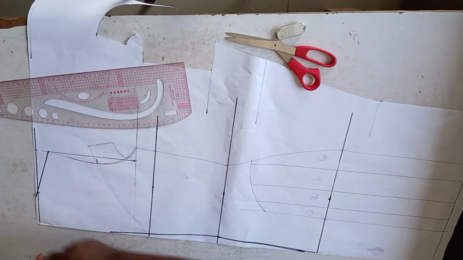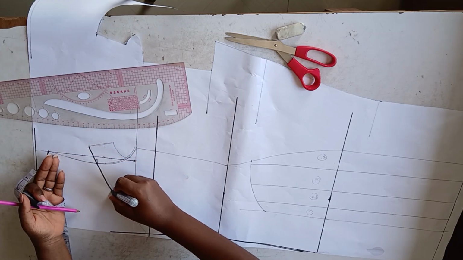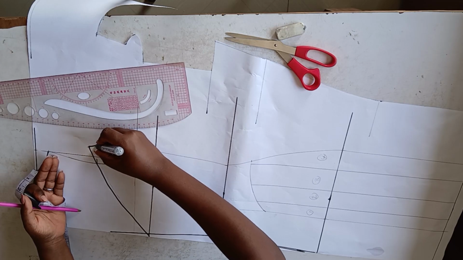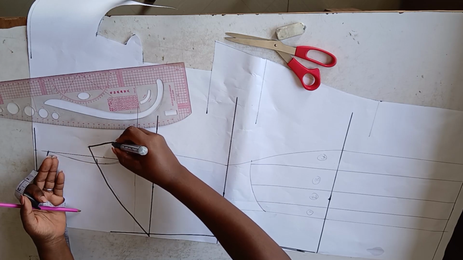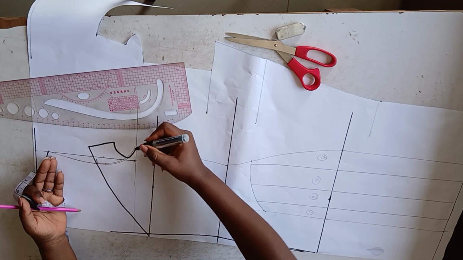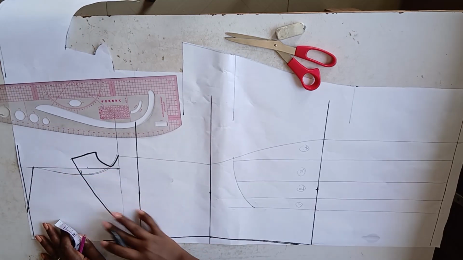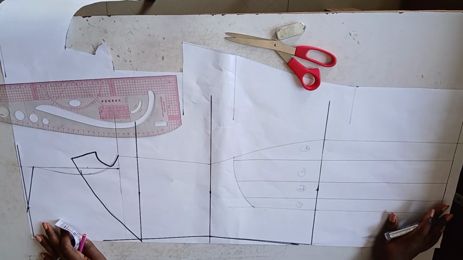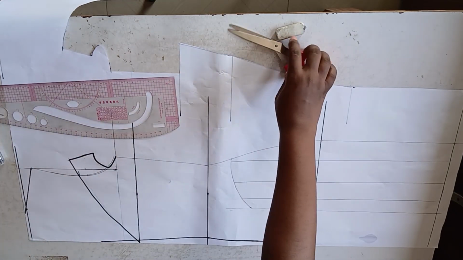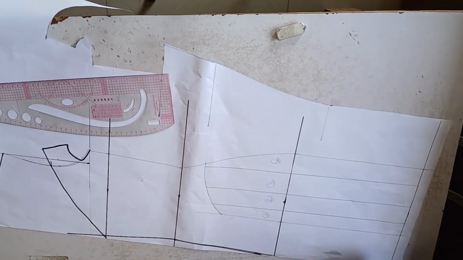So you highlight it. Now for this tie, we did not see the back, so I wouldn't know what is on the back, so I'm just making mine to be like this. So you can do any back of your choice, but I just want my back to look like this for the shape. So this is what the back is going to look like for my own. Then we can go ahead and cut out the patterns.